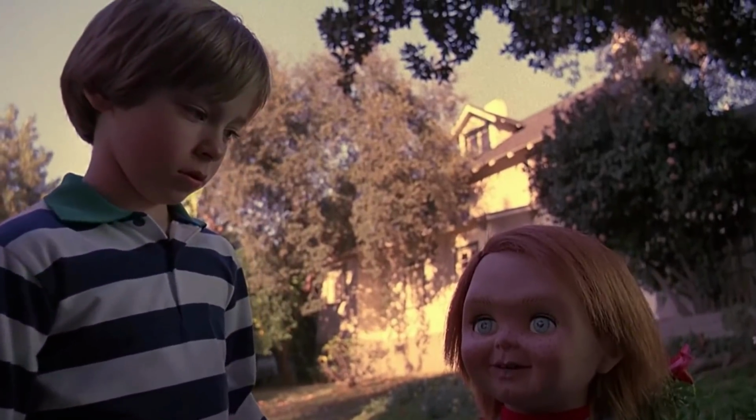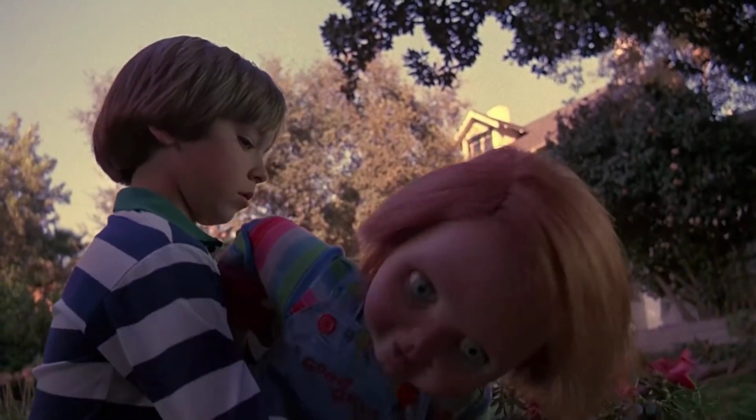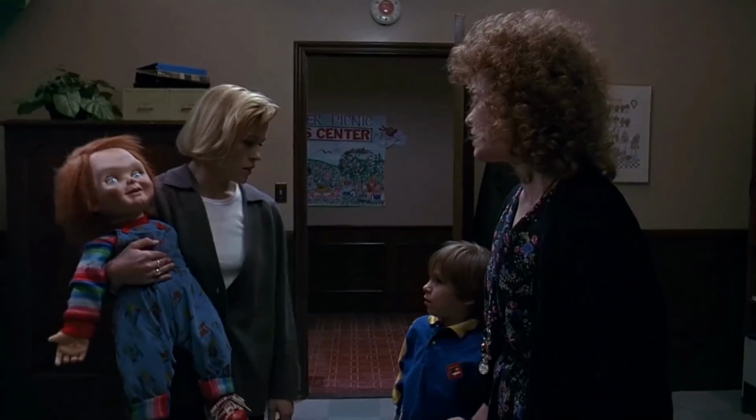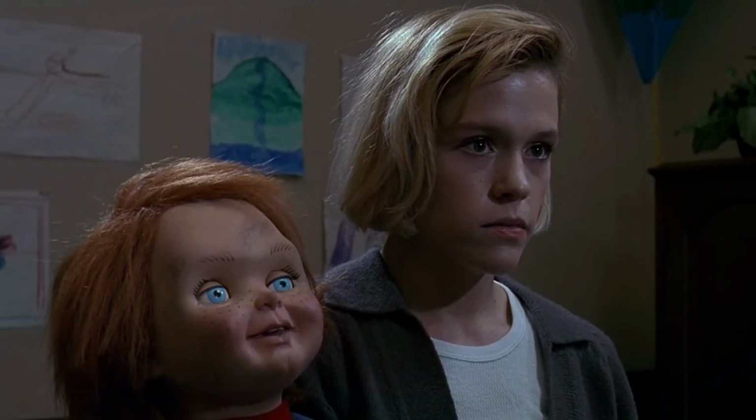Chucky returns in Child's Play 2 and begins chasing Andy again, hoping to possess his body so that Charles can roam the earth as a human once again. However, things go horribly wrong once again, when Chucky meets Andy and his new foster sister, Kyle, and they figure out his true intentions.